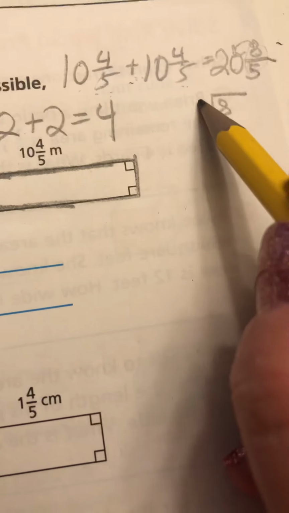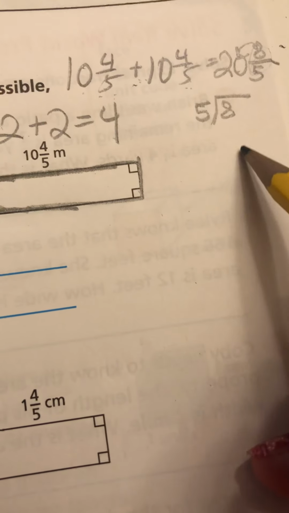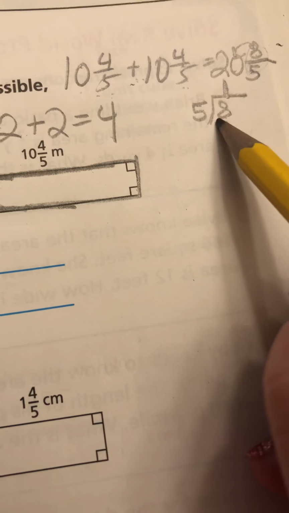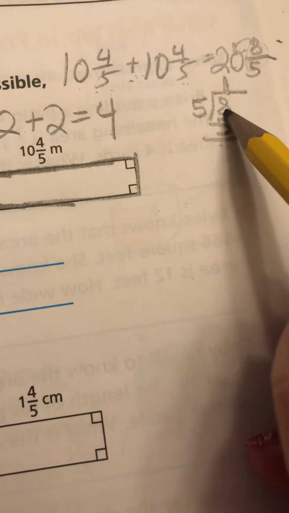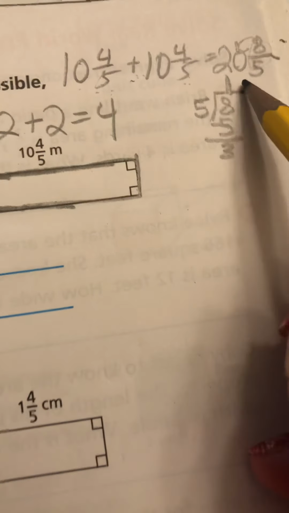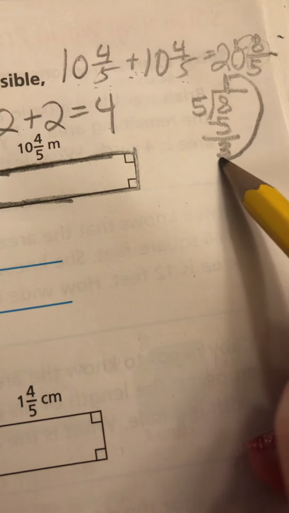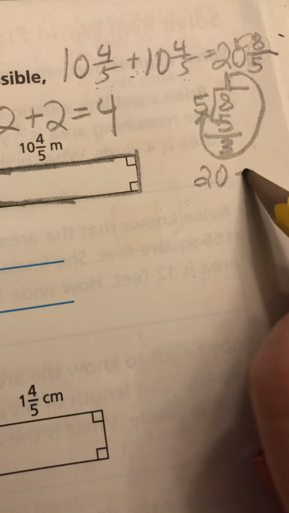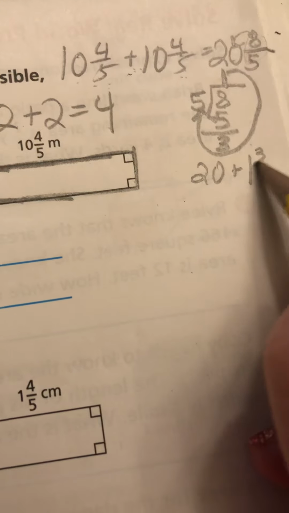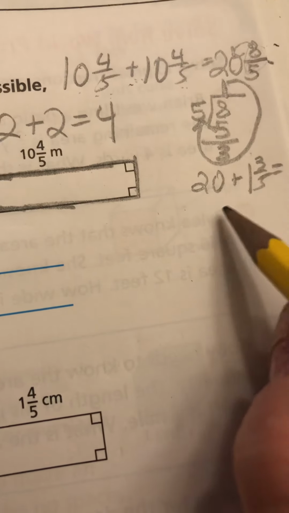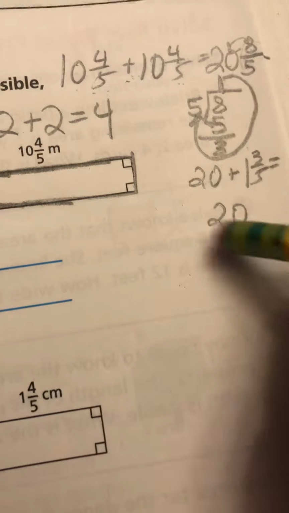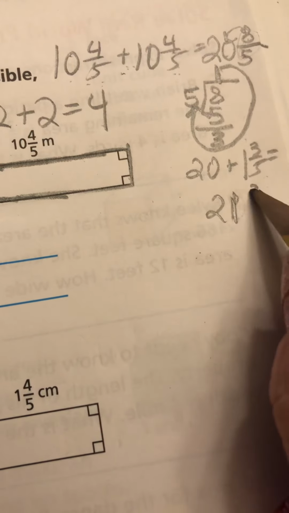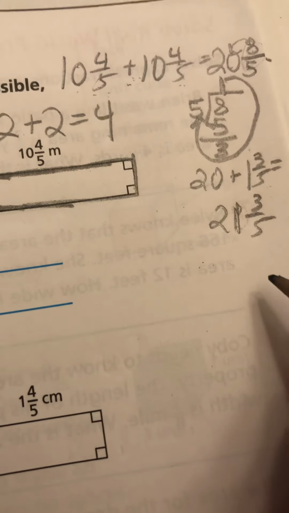So I'm going to do 8 divided by 5. 5 goes into 8 one time, and then 8 minus 5 gives me 3 left over. So I'll have 1 and 3/5 is what that equals. So I'm going to go 20 plus my 1 and 3/5 is going to be 21 and 3/5. So that's the perimeter.